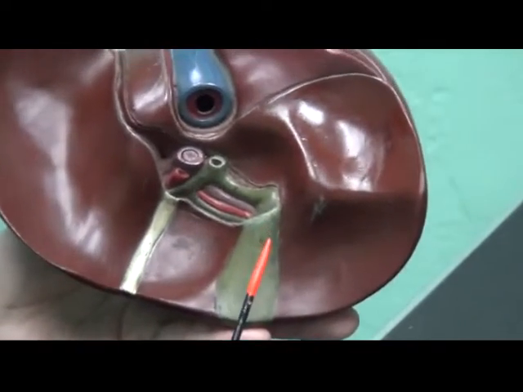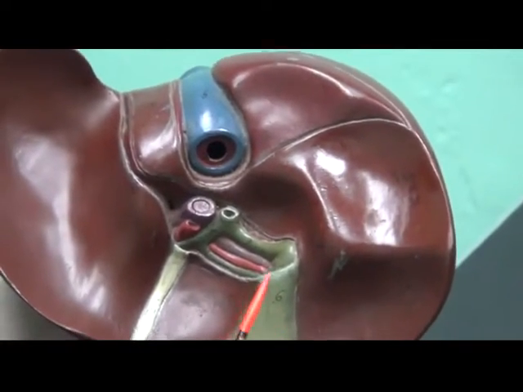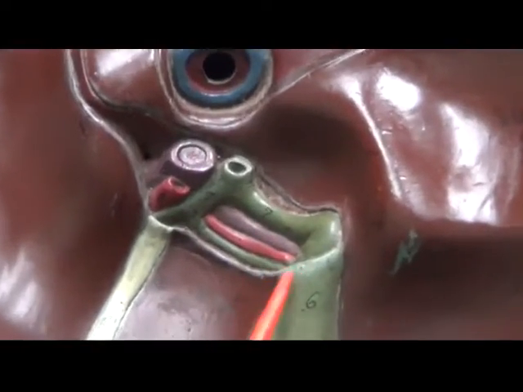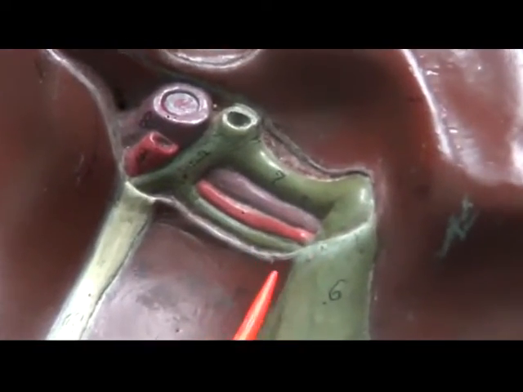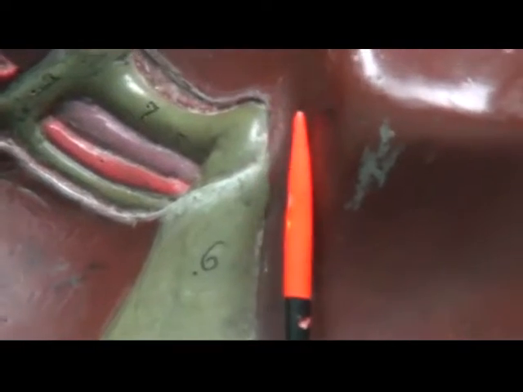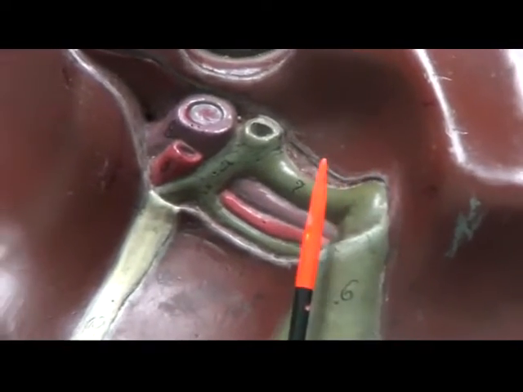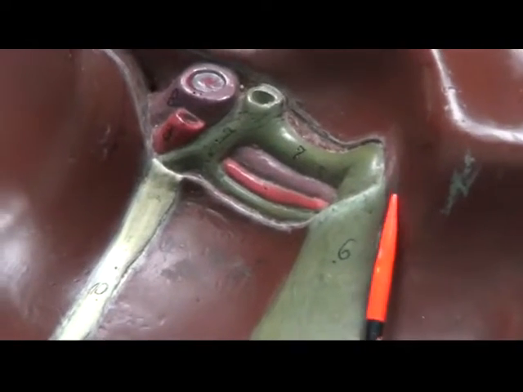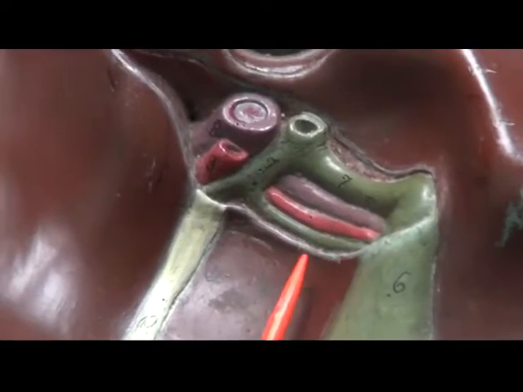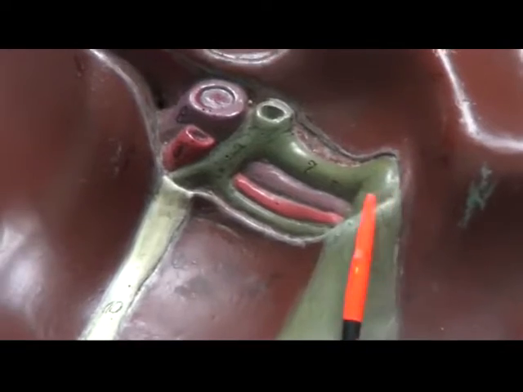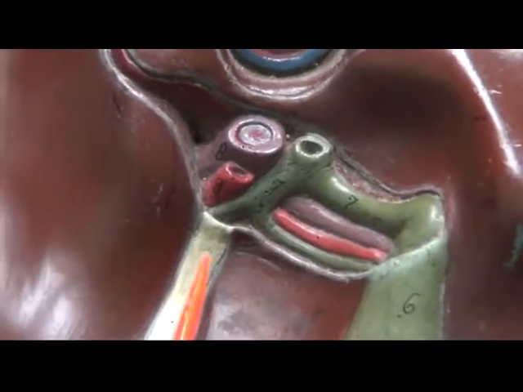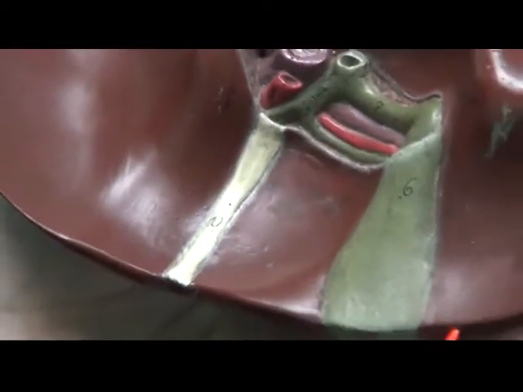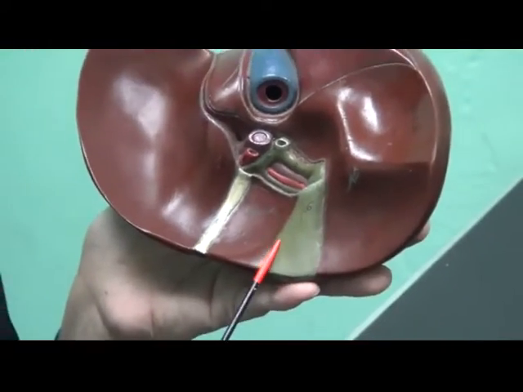And basically, if you look nearer, you can see that the peritoneum actually covers this surface of the gallbladder. So meaning the gallbladder is in direct contact with the liver tissue, and the peritoneum covers the surface of the gallbladder. Okay, so this is the fossa of gallbladder.